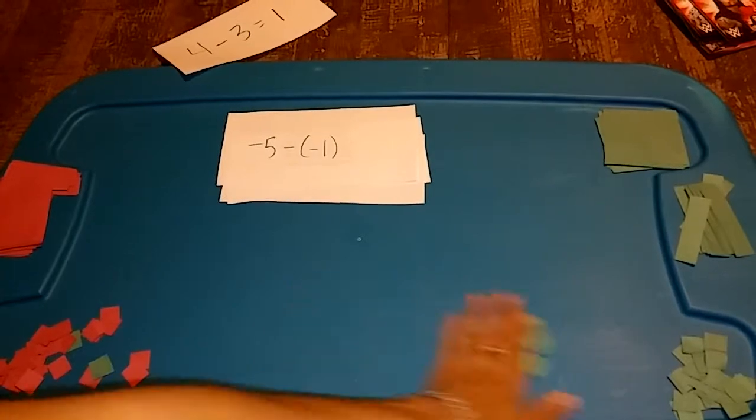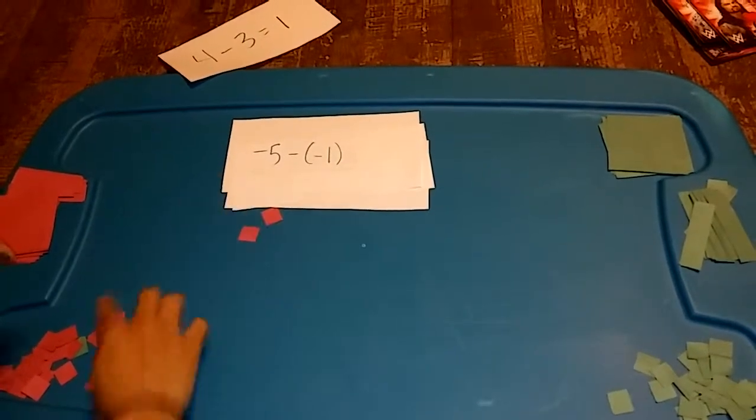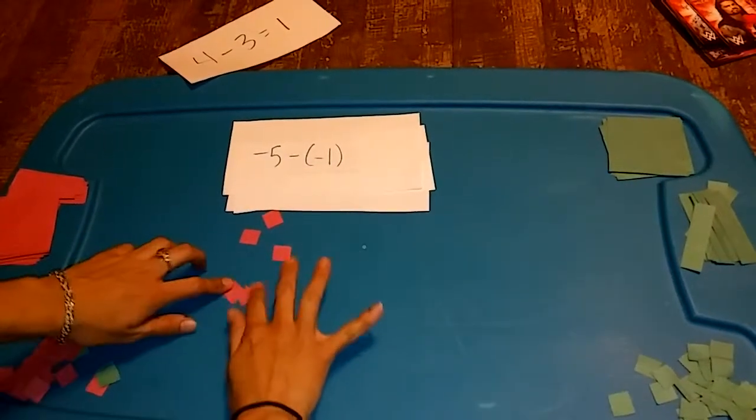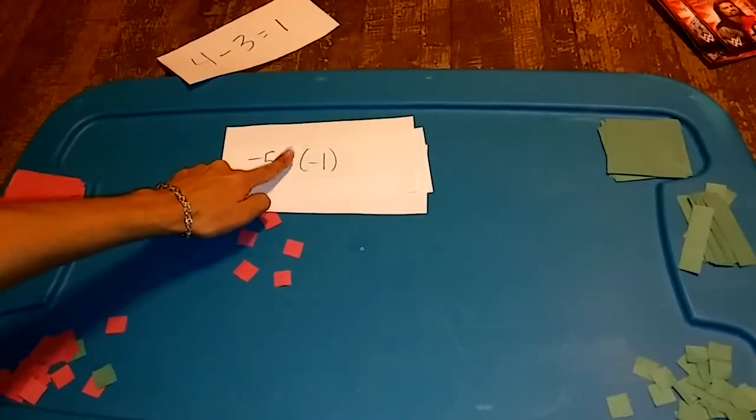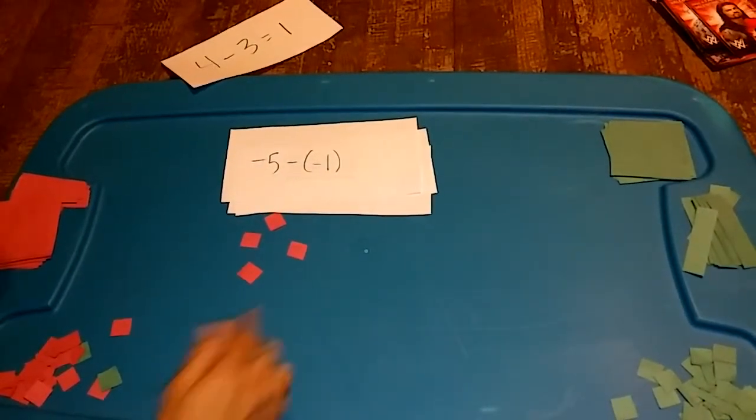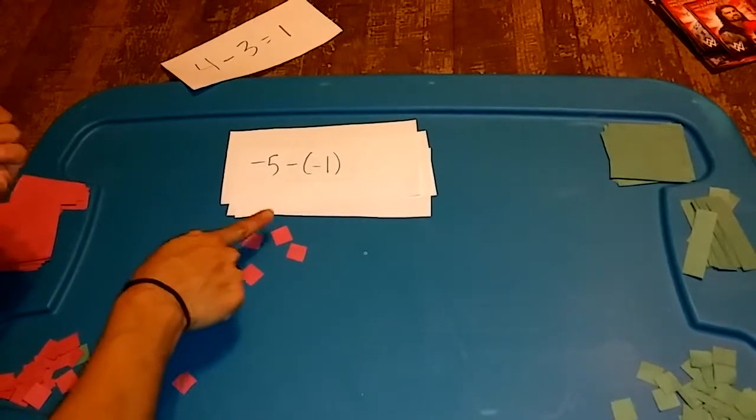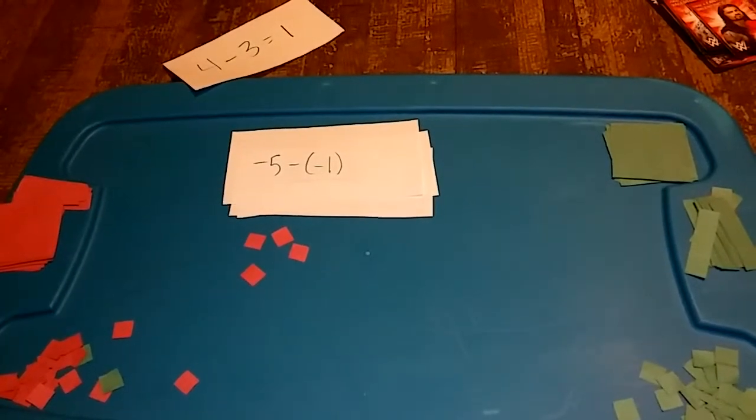Well, we're going to find that this one's really similar. I'm going to start with -5, and I'm going to take away -1. What am I left with? 1, 2, 3, 4, -4.